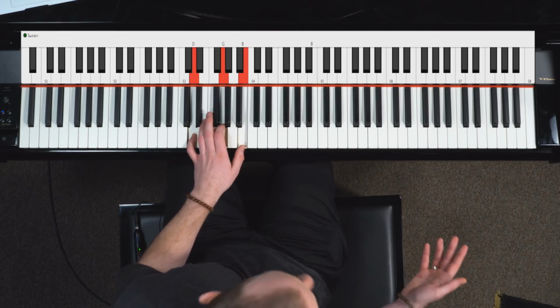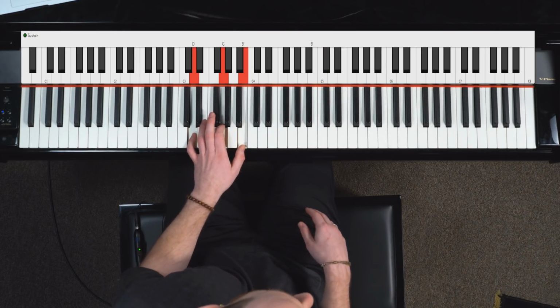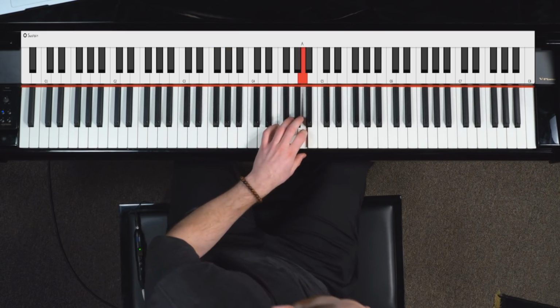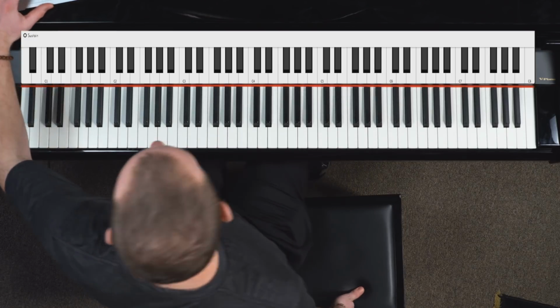But yeah, the only note that I'm changing is putting that F sharp in on my 3rd chord. And then of course in the second example, when I go to the F minor, I'm going to be playing the A flat instead of the A natural. So I hope that makes a bit of sense.